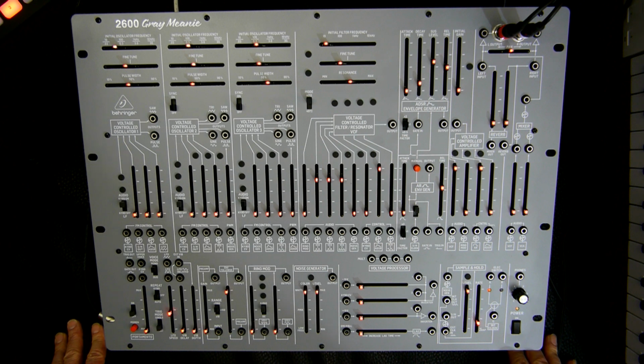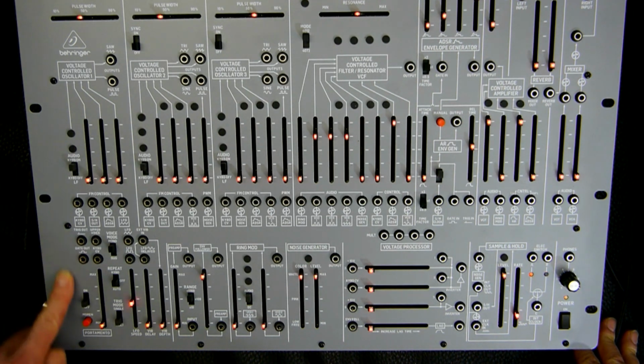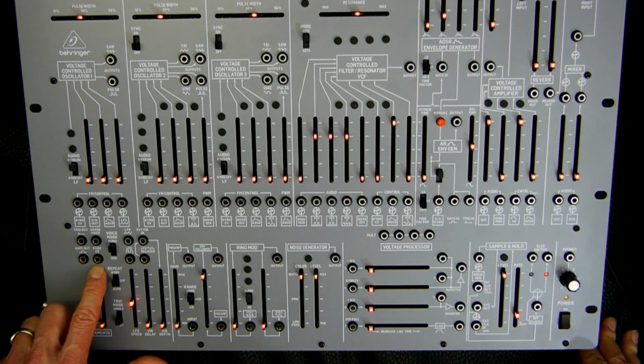Then the next step is to make the CV gate connection to the Oberheim OB-1 synthesizer, because the topic of this tutorial is how to use the Behringer 2600 synthesizer as a MIDI to CV gate interface. For that, we are moving to the keyboard portamento section here in the lower left corner of the Behringer 2600. Here we have a CV output.